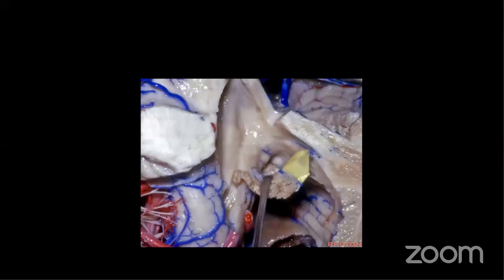Let's see, Rupesh is again taking the lead. We unmute Rupesh. Sir, it's inferior medullary velum. Yes, exactly. It is inferior medullary velum, and it is forming the lower slope proximal part of the roof of the fourth ventricle. Excellent answer. So moving on to the next slide.